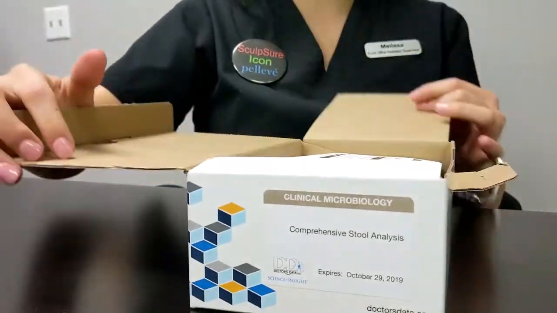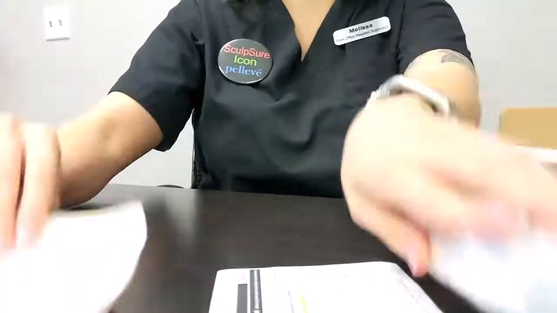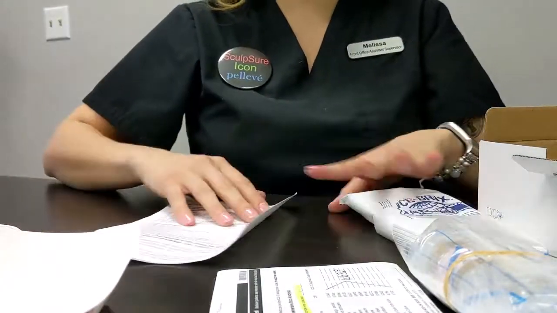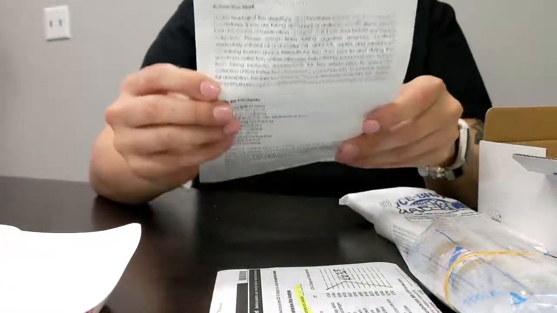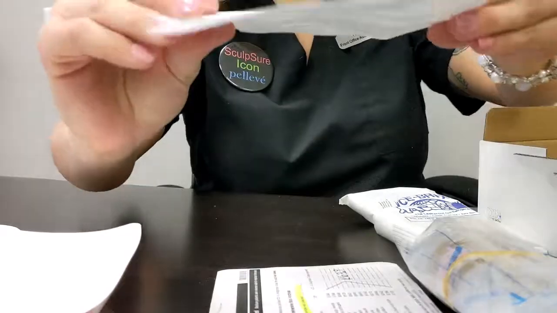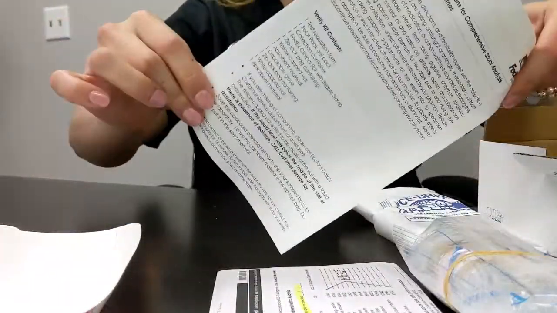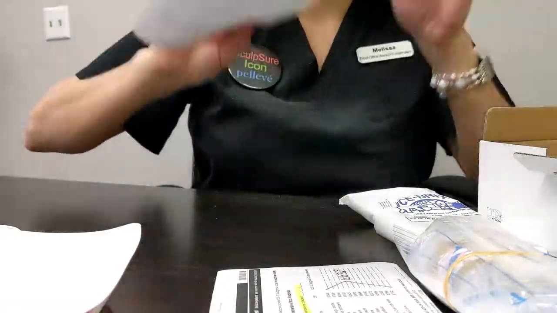Make sure that you verify everything is in there. Perfect. All right. So this is going to say the same thing. Make sure you verify all contents are in here, and it does have a list of everything that should be in here, which is especially these directions here. Very helpful information besides this video.